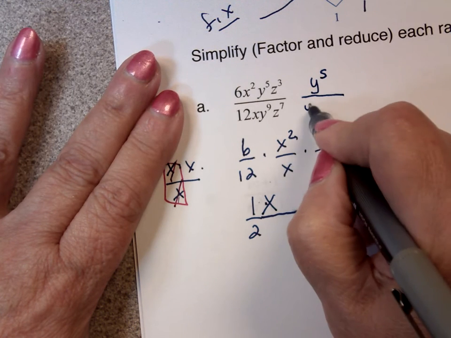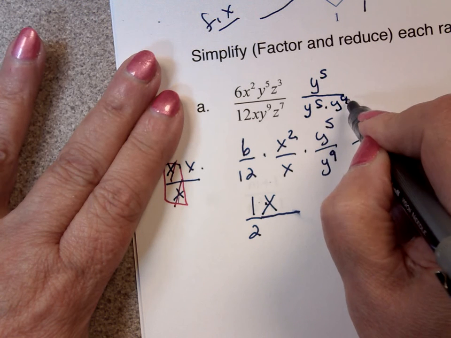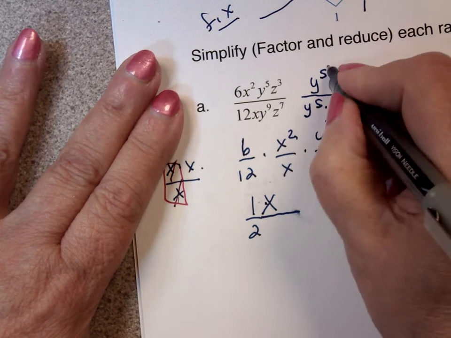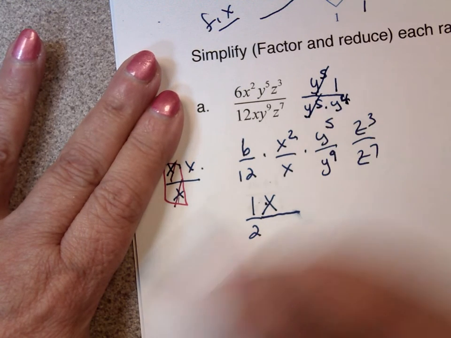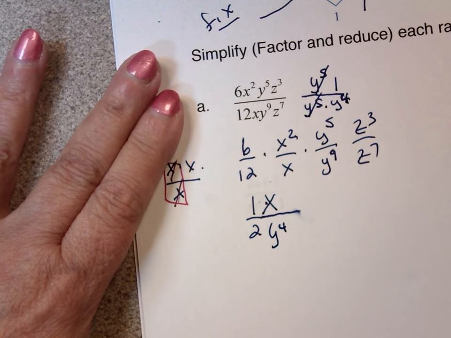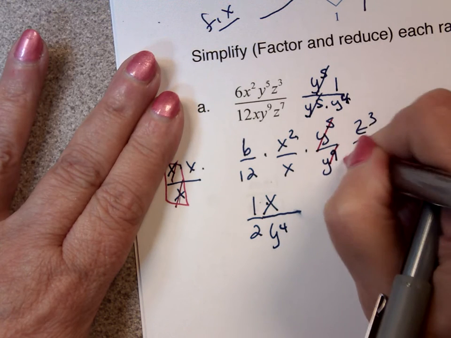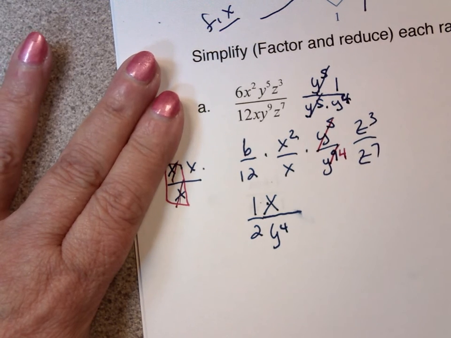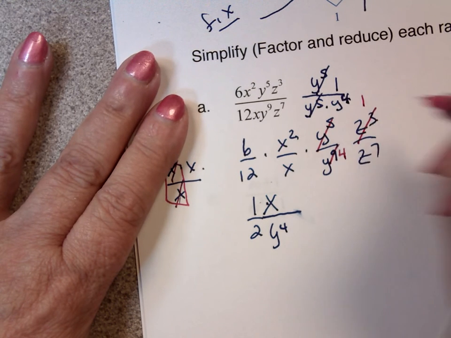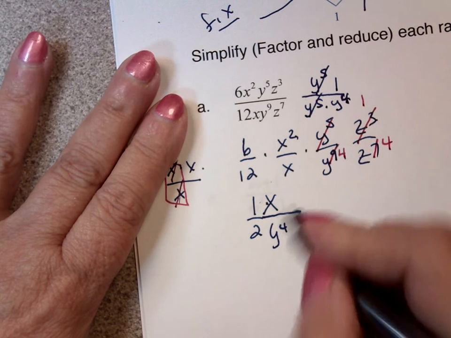In the denominator I have a y to the 5th times y to the 4th, because that's your 9. So the y to the 5th reduces out, leaves you 1 on top. So you have a y to the 4 on the bottom. I normally say this: I have 5 of them, takes out 5 of those 9, leaves me with 4. I have 3 of them, that gives me a 1, takes out 3 of those 7, leaving me with a 4.